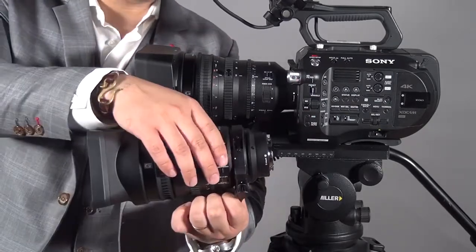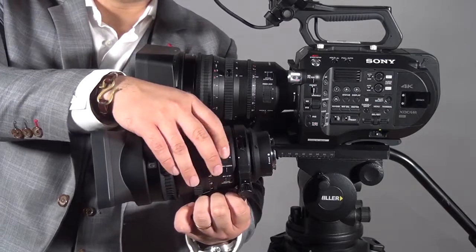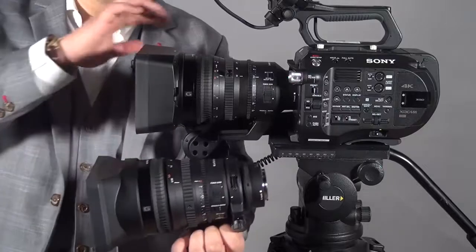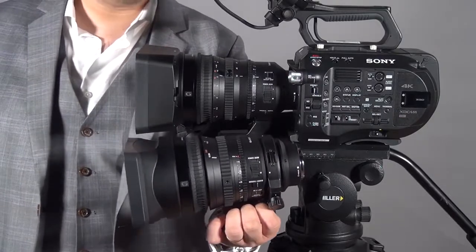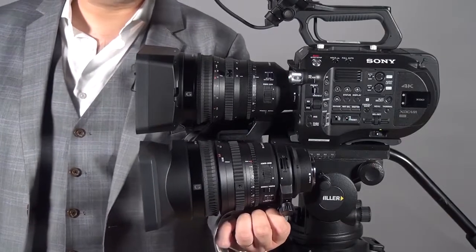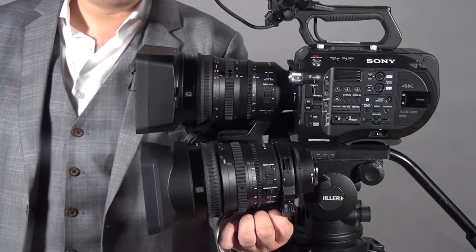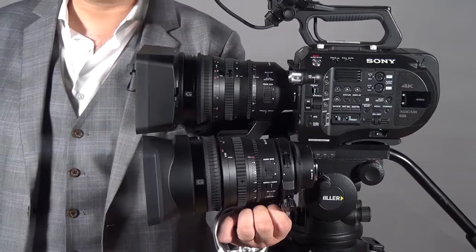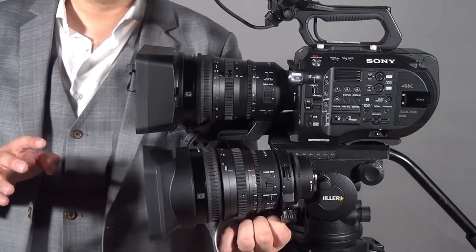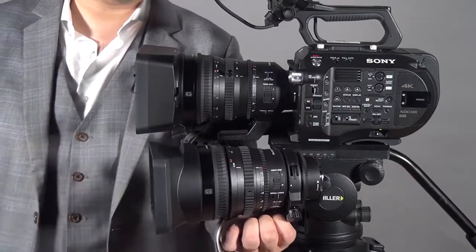Other than that, maybe there are differences between each other, but for example, the zoom on the lens itself, the optical stabilizer on/off, and all the other things are probably in the same locations. They probably have the same design, but on the 18 to 110, they have some improvement in focus speed and also zoom speed. So in the next part, we are going to test both lenses and see how well they actually perform.